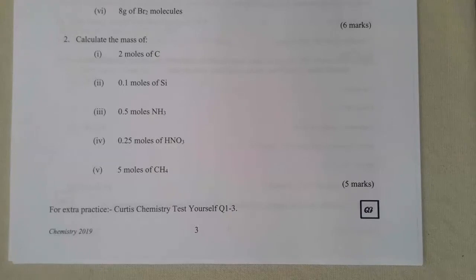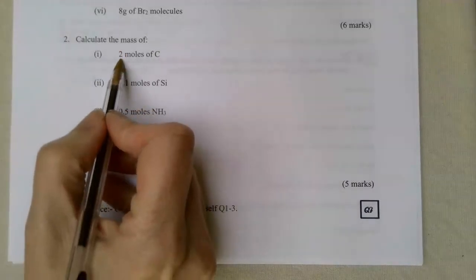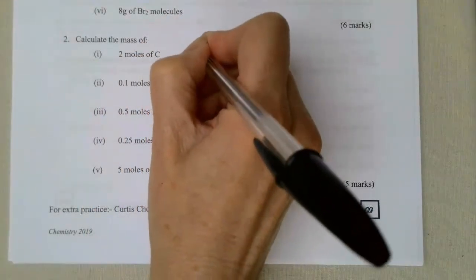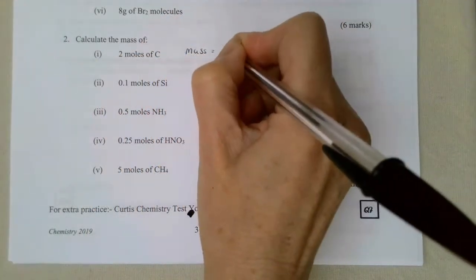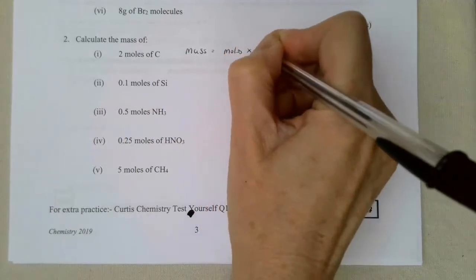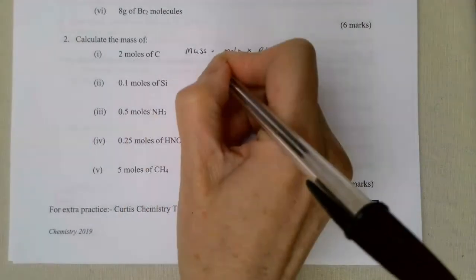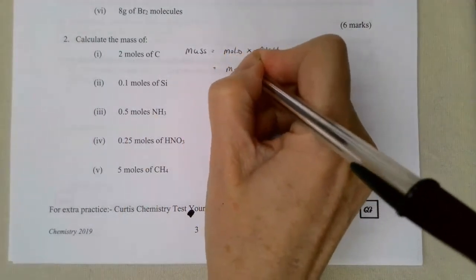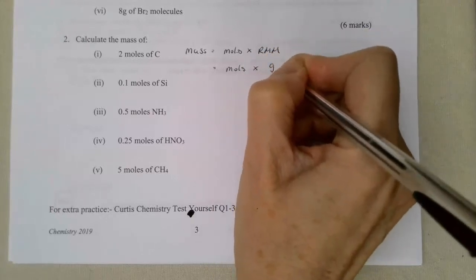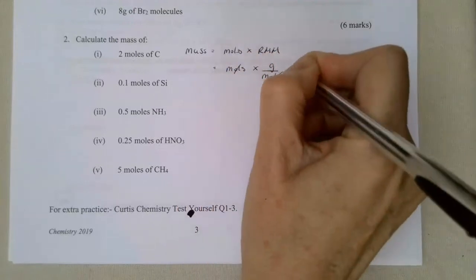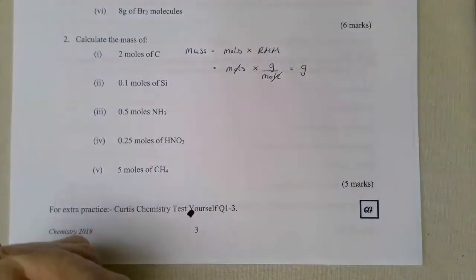We also need to do this the other way around. So if we're given the number of moles of something, we need to find the mass. So we're just going to rearrange the equation at the top. So mass equals moles times RMM. Again, if I want to use units, well, moles times grams per mole. These two cancel, and that equals grams, which is mass.